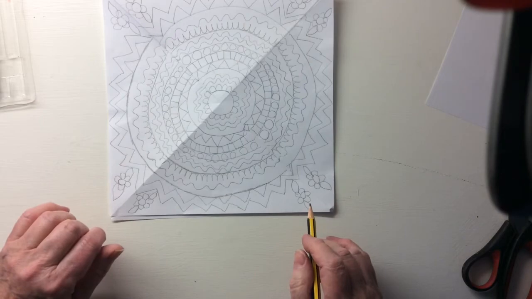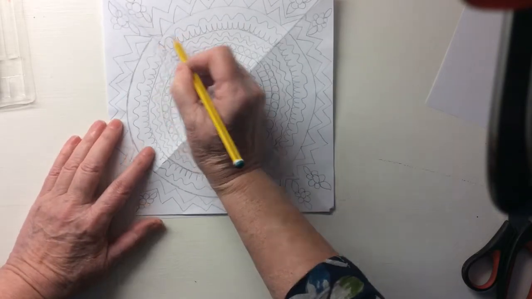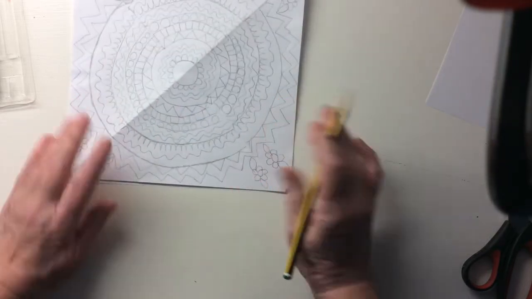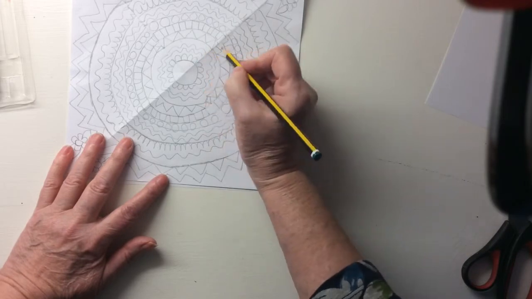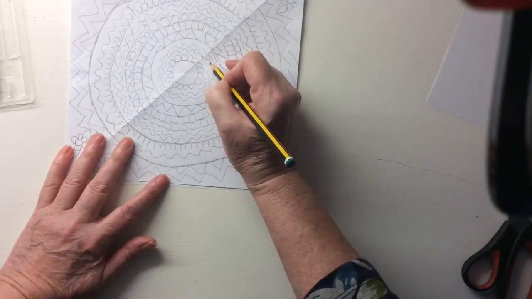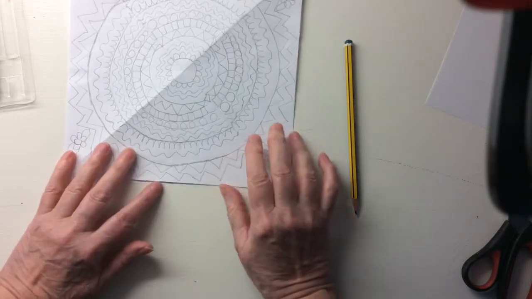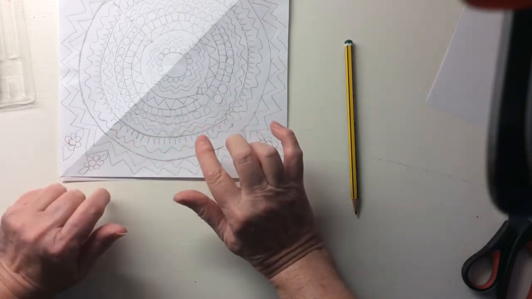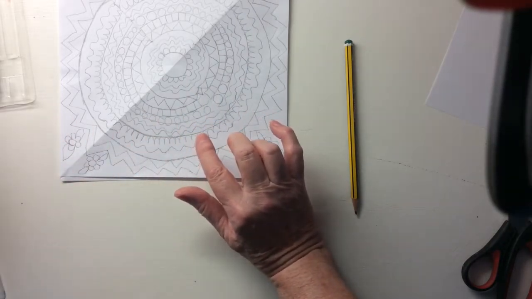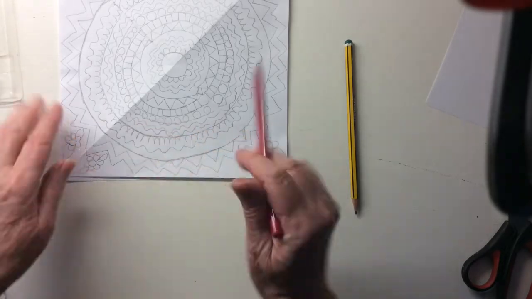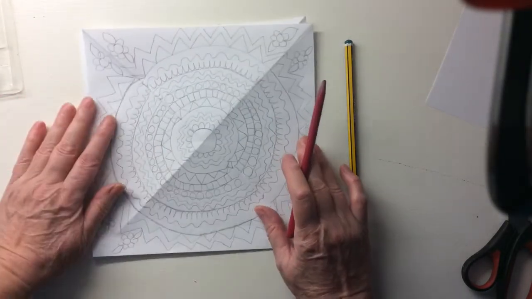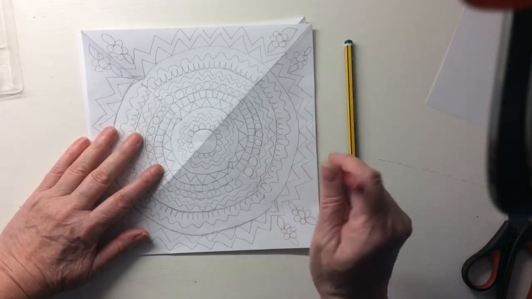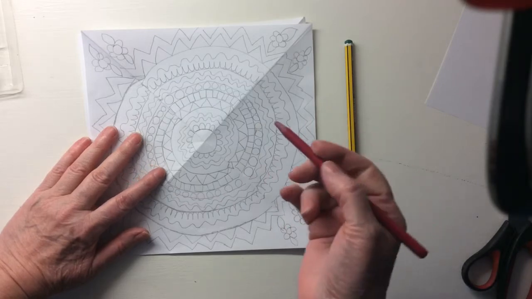And your next step is to start to add colour. That's gone a bit wrong there, hasn't it? I'm going to join that into there. Start to add colour to your design, but remembering all the time that you are creating a symmetrical design. So whatever you colour in one section, you need to colour the same part of the design, the same colour in the other section. So you can use colour pencils, you can use felt tips, you could use Sharpies if you've got Sharpies. But remember, if you're using Sharpies, you need to put something behind your work because it will go through onto the surface that you're working on.